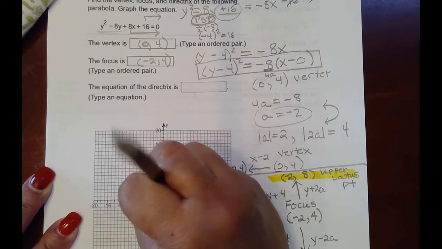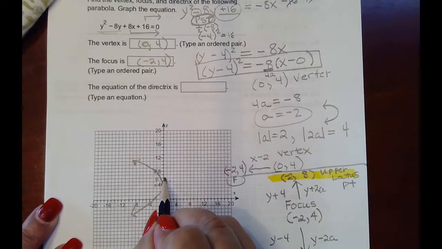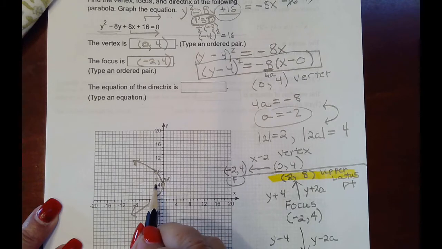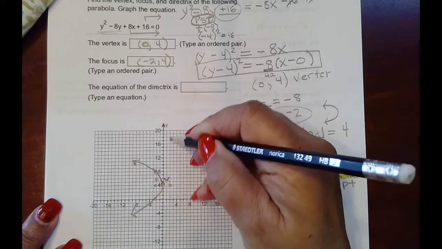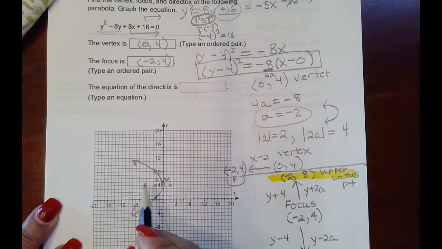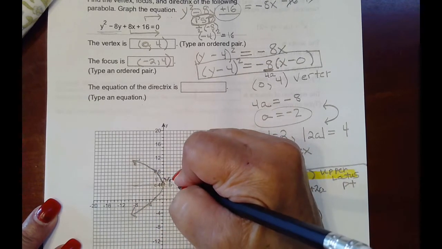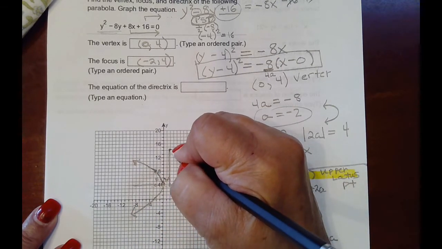Let me move this up a little bit. And if I had to move 2 units to get this way, I have to move 2 units to get this way. Okay, this directrix is always perpendicular to this axis of symmetry. So it's a line that goes just like this.